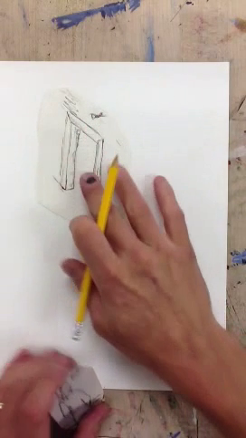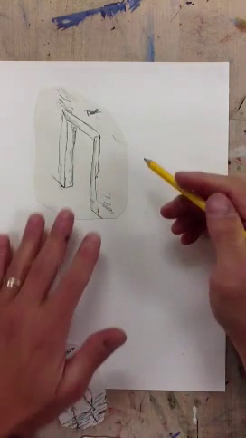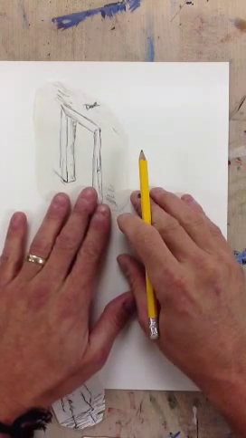Alright, so here's my blank canvas, my piece of paper I'm going to work with. I've decided all these little ideas I want to put in here. So the first thing I'm going to do is work on my doorway, which I'm going to have right here, and I'm not going to go into too much detail. I'm going to place it up here in the corner.